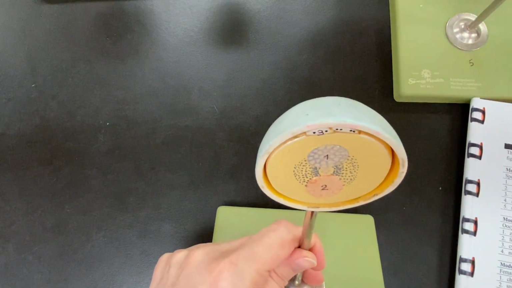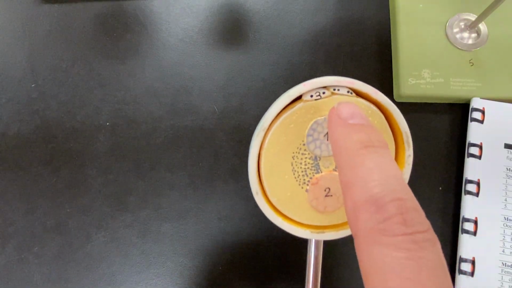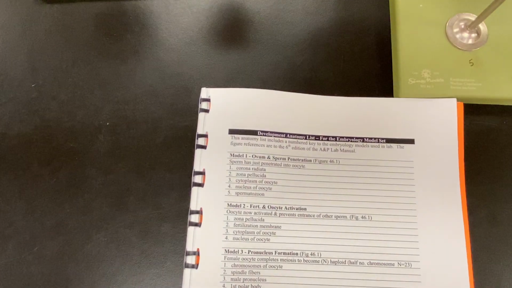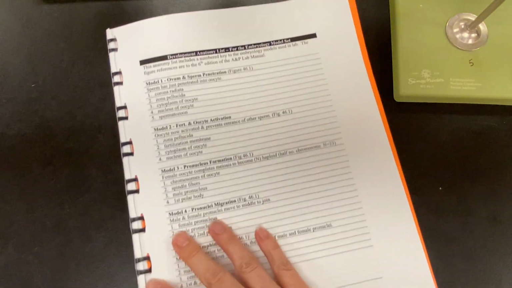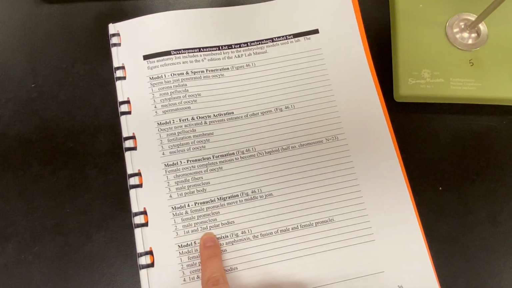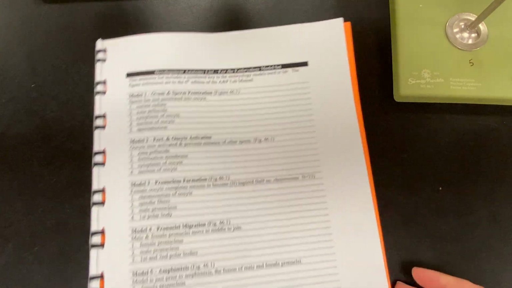So this is model 4, and we have the 2 little marshmallows, which are the polar bodies. It says in the book first and second polar body, but we don't care which is which. We just know that there are polar bodies.